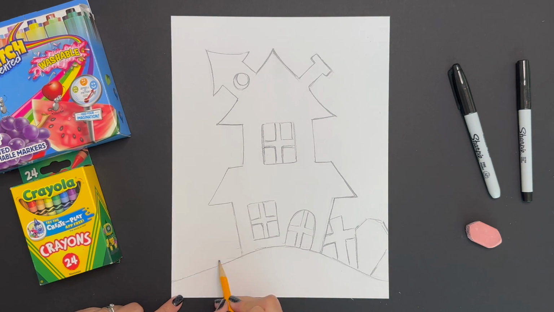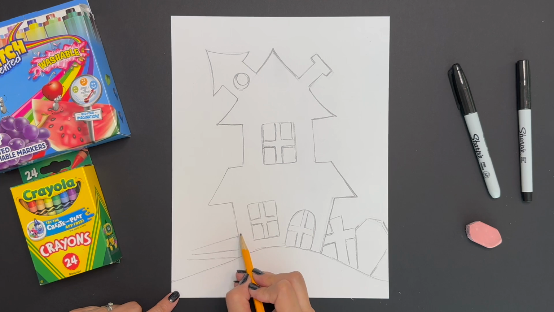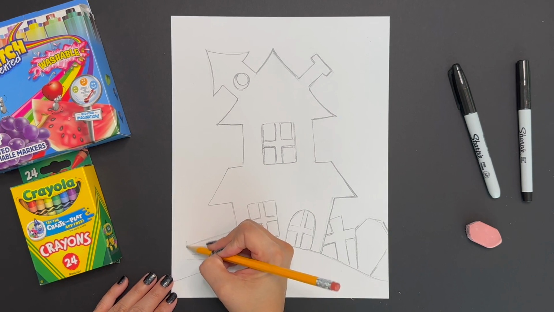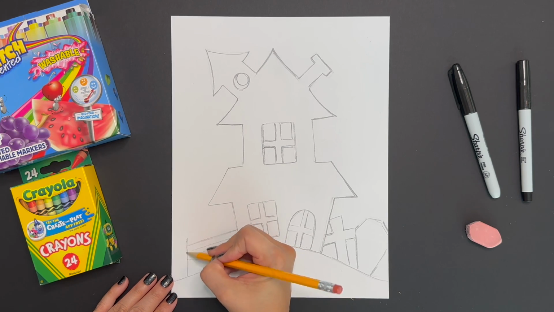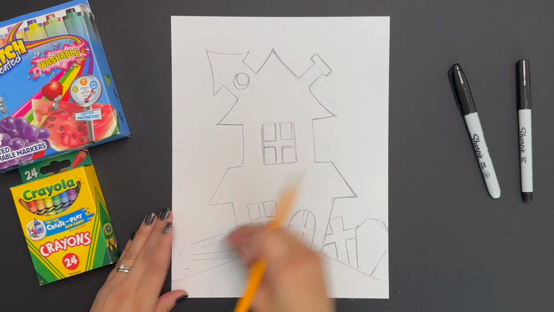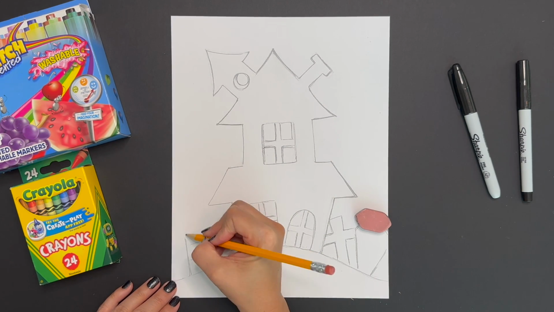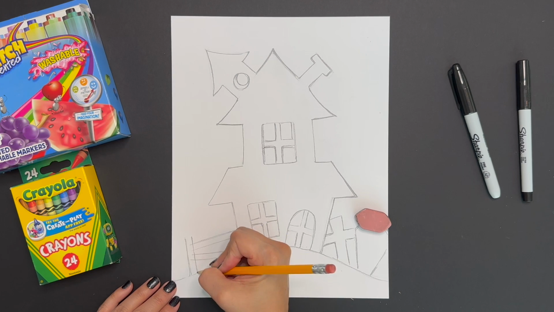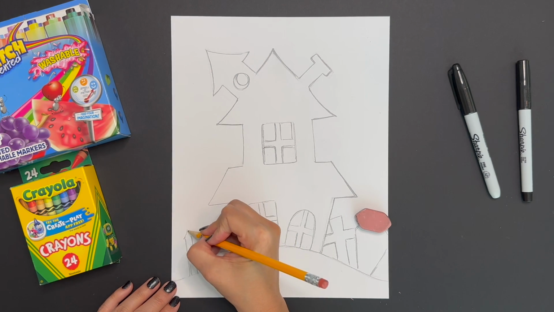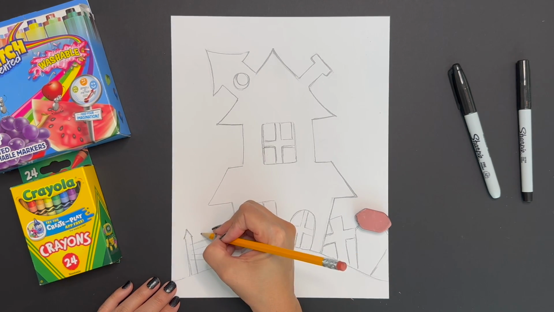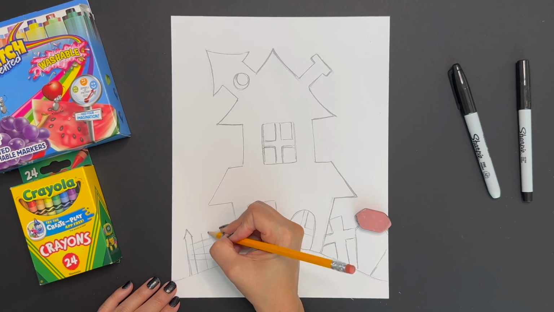Now on the left hand side, I'm going to create a picket fence by simply drawing horizontal parallel lines that sort of intersect with some straight parallel vertical lines. And then connect those two lines with a little triangle pointed at top.